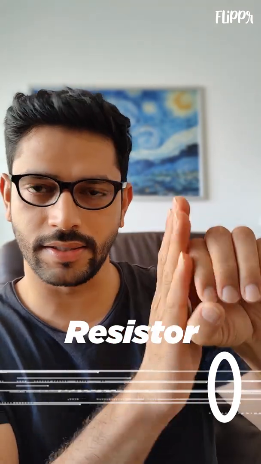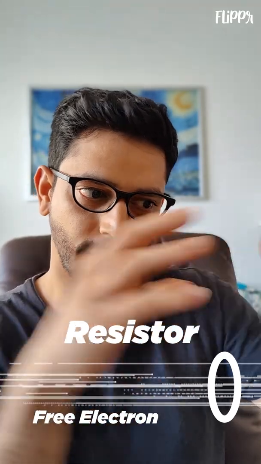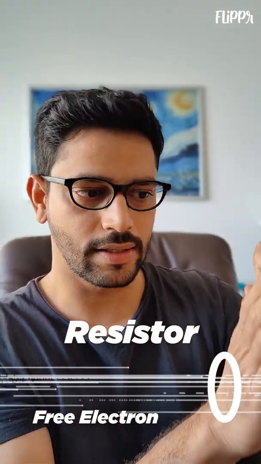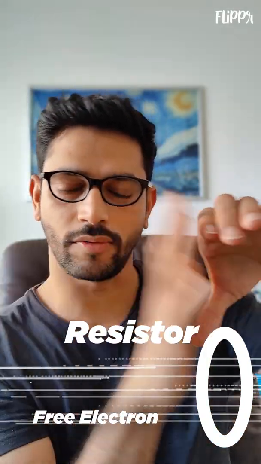So similarly, a resistor will also have free electrons passing through it, and because there will be many more obstacles in the whole resistor, the free electrons will not be able to go very smoothly through the resistor, right? Because it will keep hitting other things on the way. So imagine if there is a resistor which has a smaller area of cross section. So the free electrons are flowing like this, and this has a smaller area of cross section, and the other one has a bigger area of cross section, and the electrons are flowing through it.